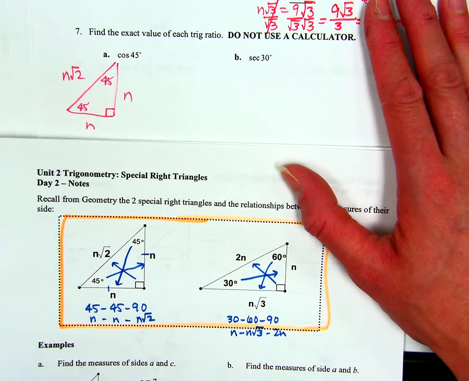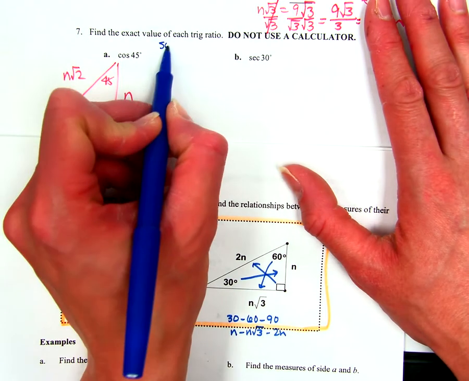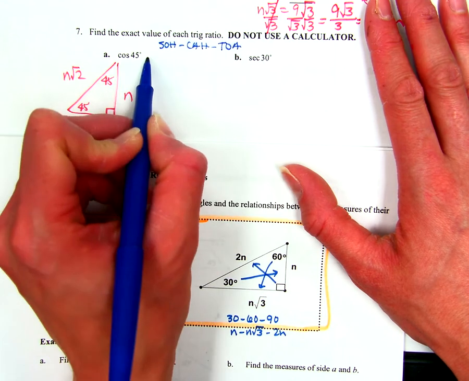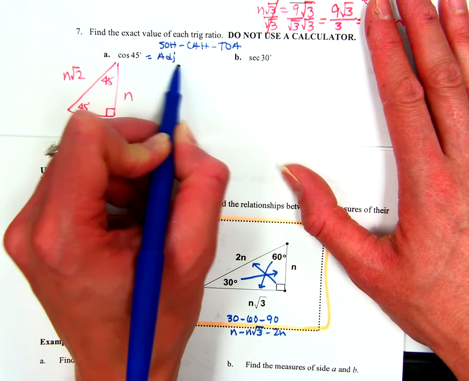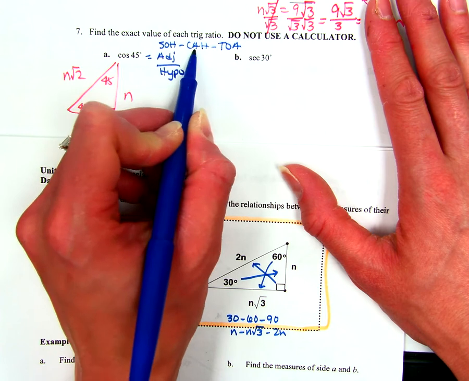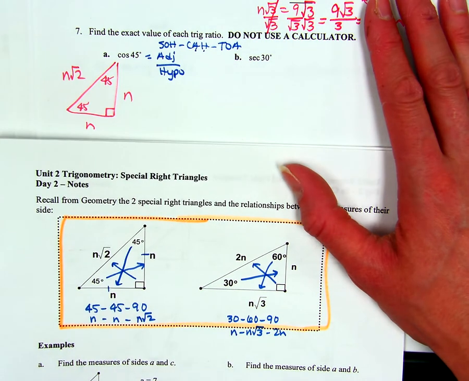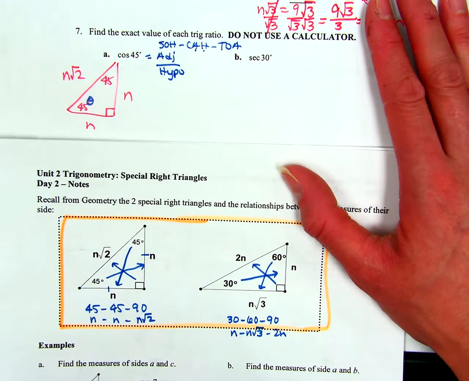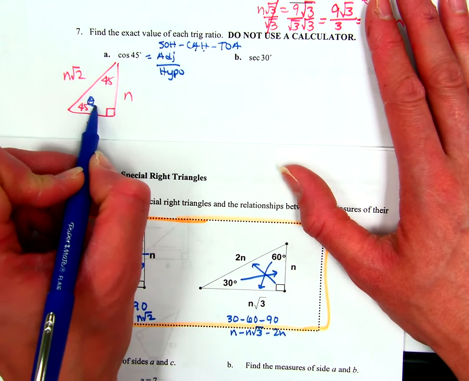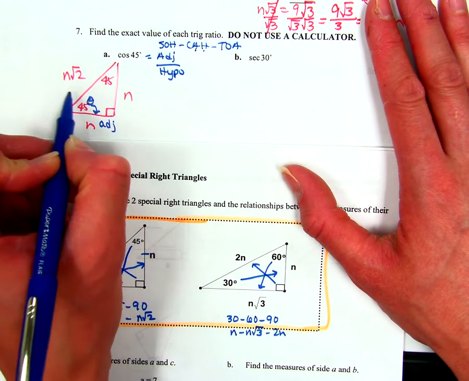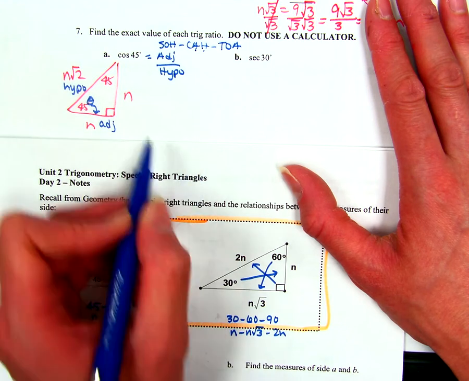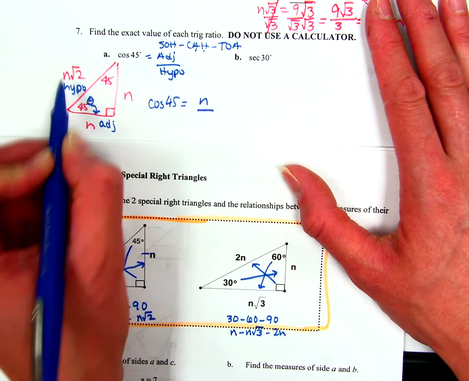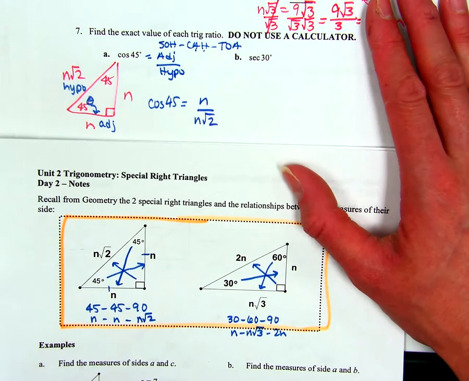Now let's think about what our SOHCAHTOA told us from yesterday. Cosine is equal to the adjacent over the hypotenuse, because A and H stand for adjacent and hypotenuse. Let's put theta by one of your 45-degree angles. It doesn't matter which one. I need my adjacent side and my hypotenuse, and you're just going to make a ratio. So cosine of 45 is equal to n over n root 2.